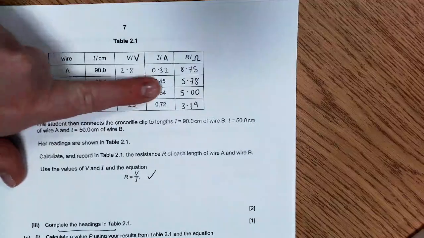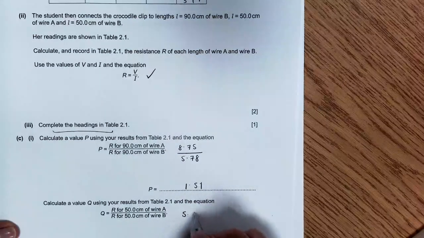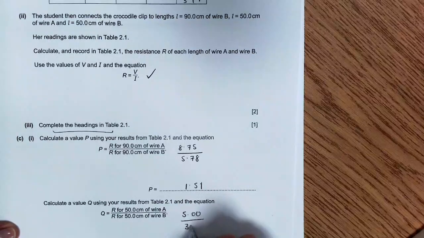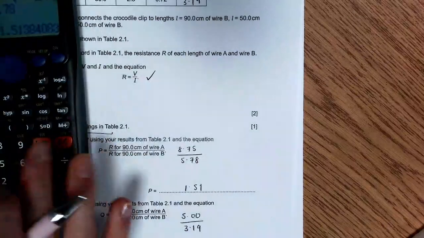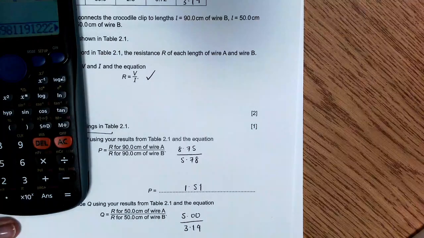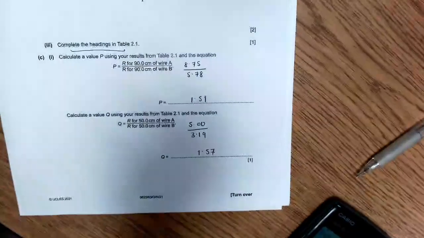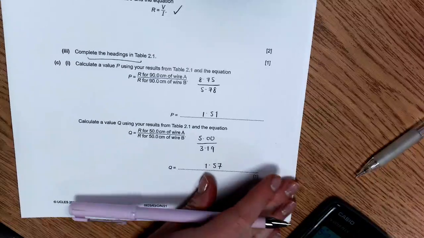So we've got 5 for A and 3.19 for B. So we've got 5 over 3.19, and that gets us 1.57. Oh, I just realised I'm not even showing that on the screen, but it should be fairly obvious to you. That gets you a mark.